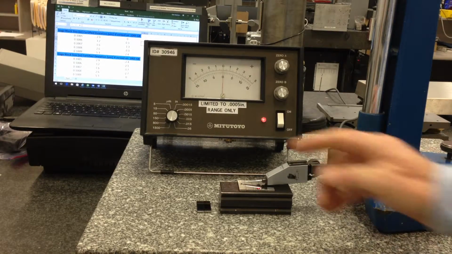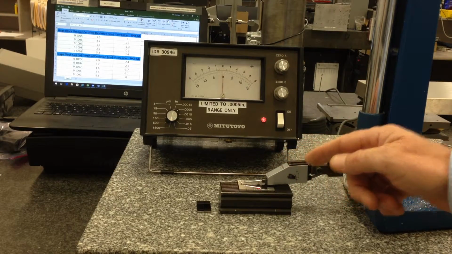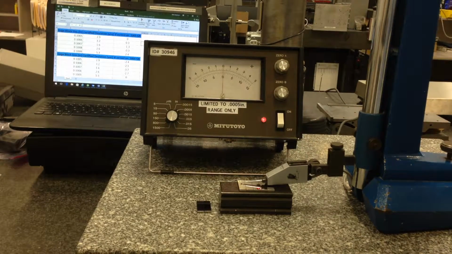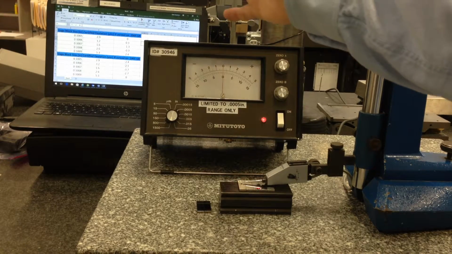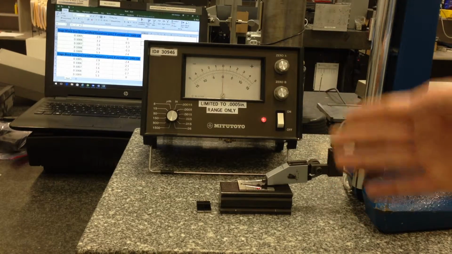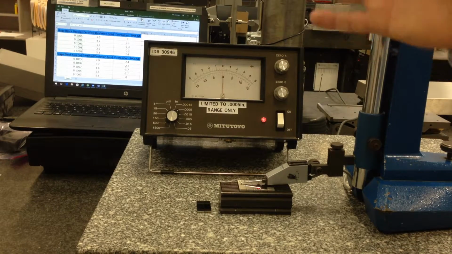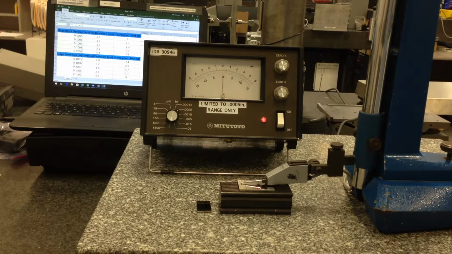I have it zeroed on the 0.1005 block, which has a deviation of 2.9 millionths. I don't know if you can see the computer back here, but then I converted it over, so that's 0. The next block is a 0.1006, has 3.2 millionths certified deviation, so basically that's 0.3 different from this 0, and all the way down to the 0.1009 block. Now I'm going to show that it reads properly.